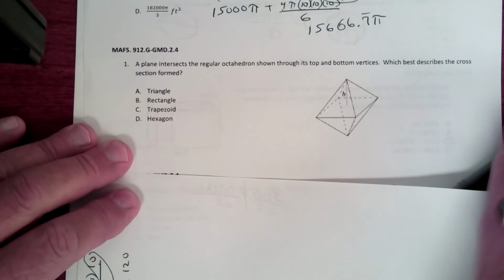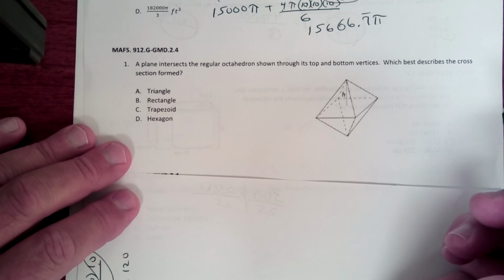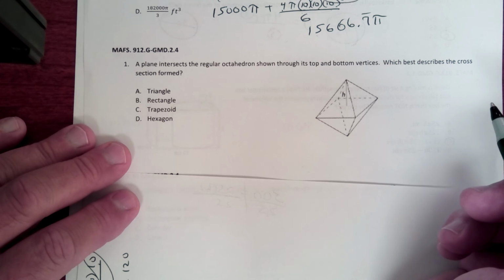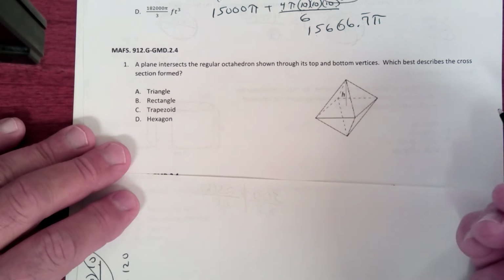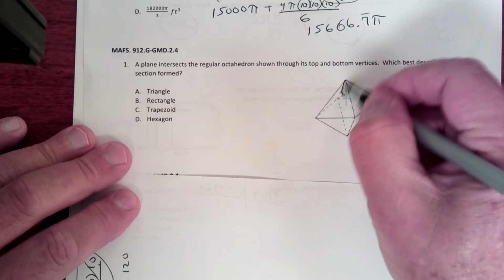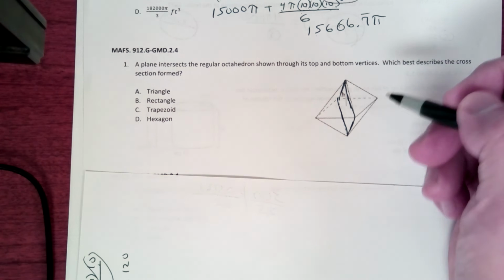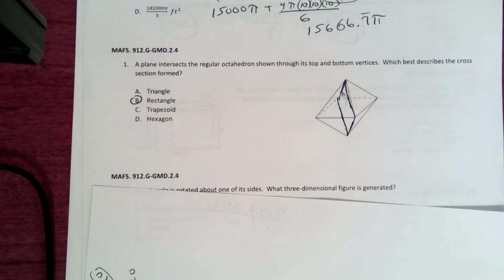Let's work this one right here. It is an octahedron. What is the best cross-section of this thing? I'm trying to figure out how they did a cross-section. It looks like a rectangle there. Let's see what they have. It is a rectangle. Let's go to this one.